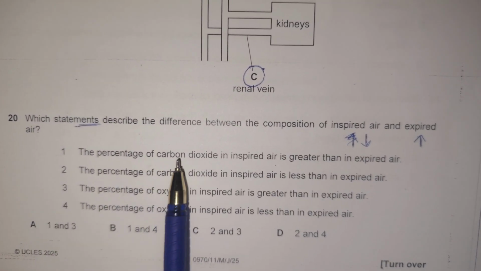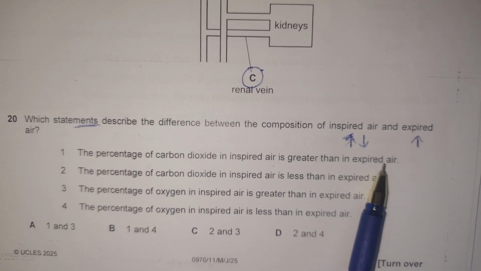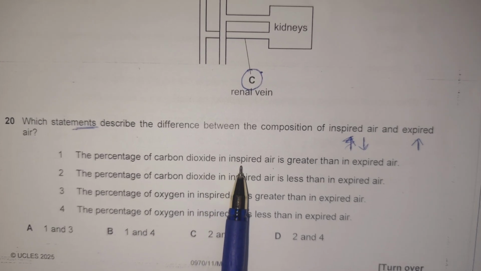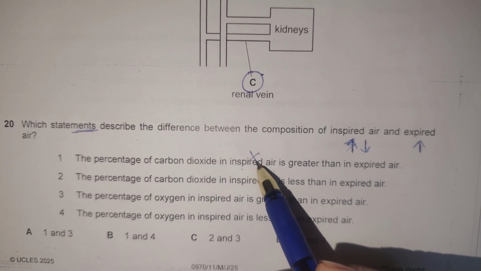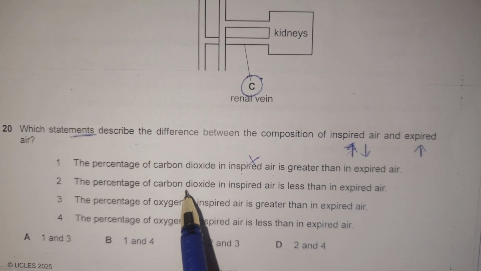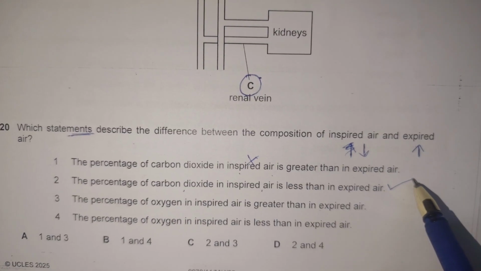The percentage of carbon dioxide in inspired air is greater than in expired air. This is wrong because we take in oxygen more. The percentage of carbon dioxide in inspired air is less than in expired air. This is correct.